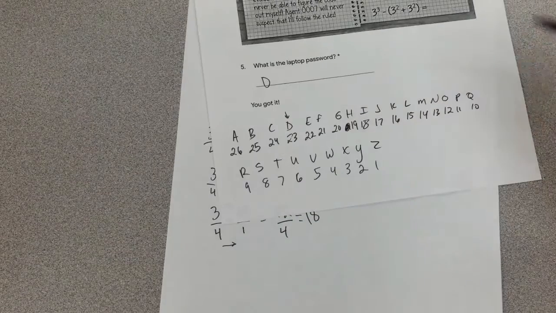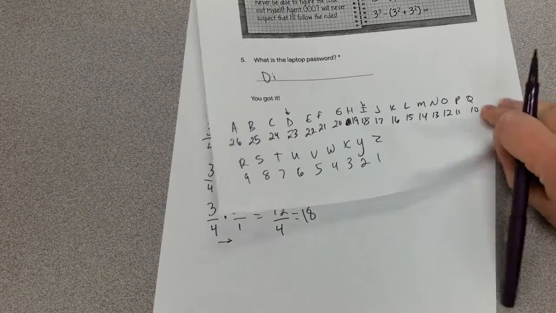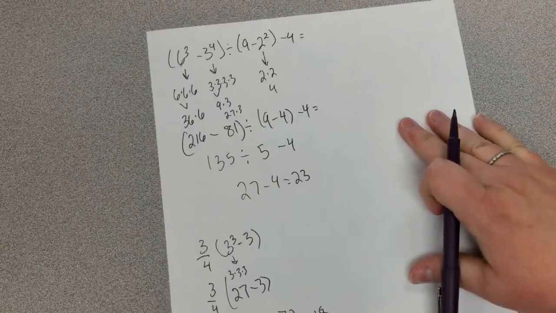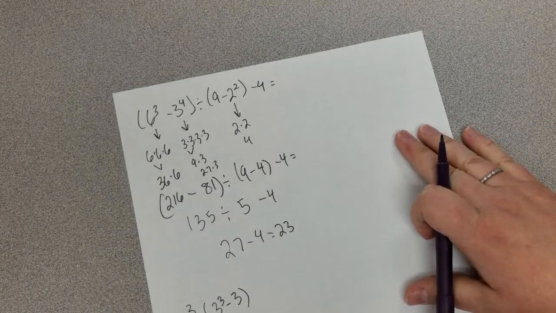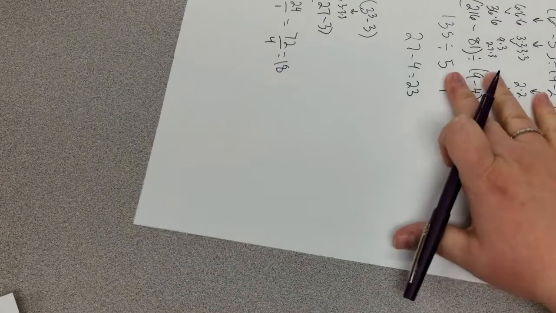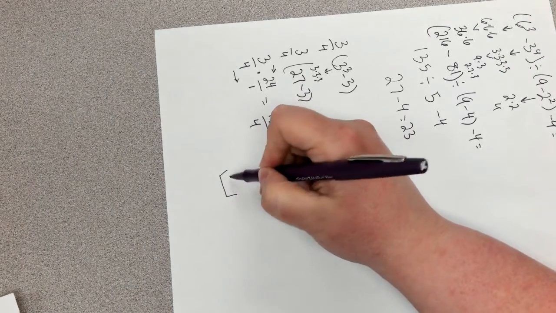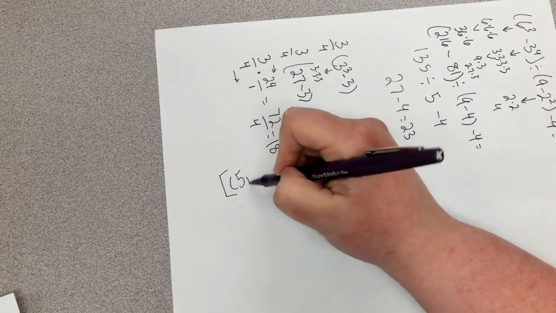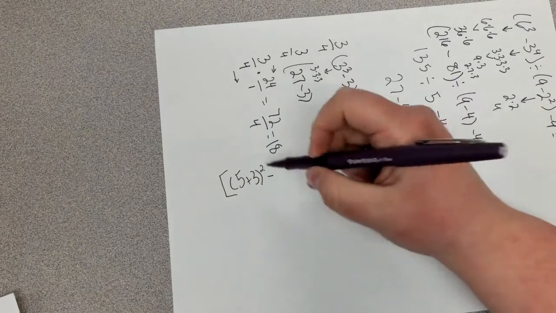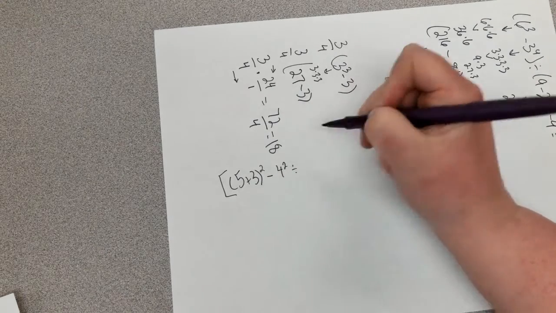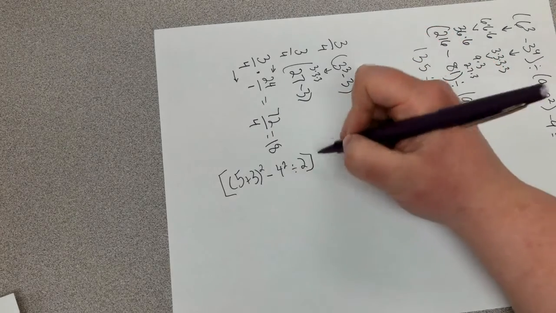Looking back at my list of numbers and letters, 18 is right here. The next letter is an I. I'm going to do one more problem on this page, just because it has brackets and I feel like it's good for you to know what that means. So I'm going to turn this and I'm going to write it this way, save some paper. So I have bracket with a parentheses, 5 plus 3 squared minus 4 squared divided by 2, bracket, and divided by 7.